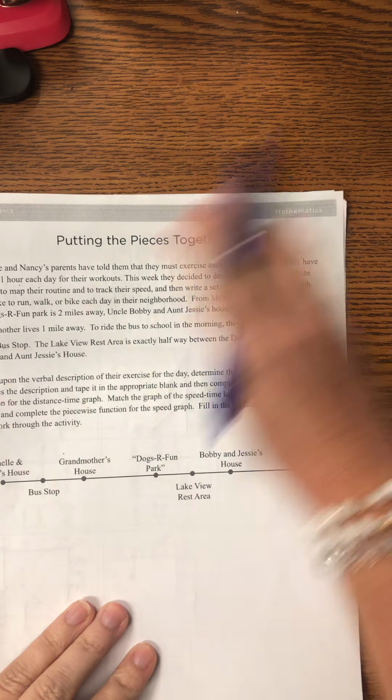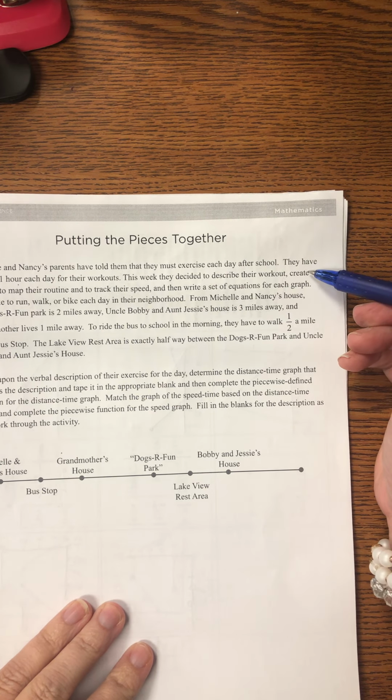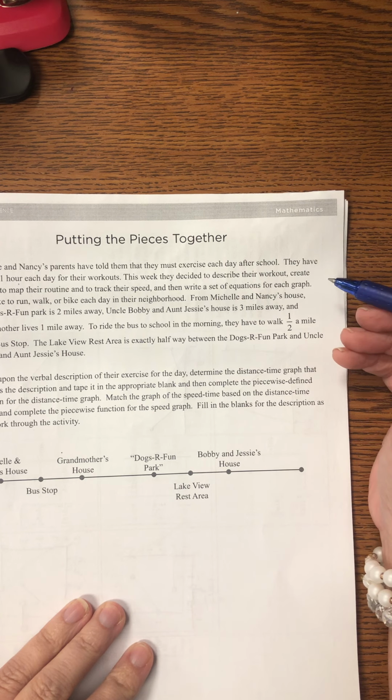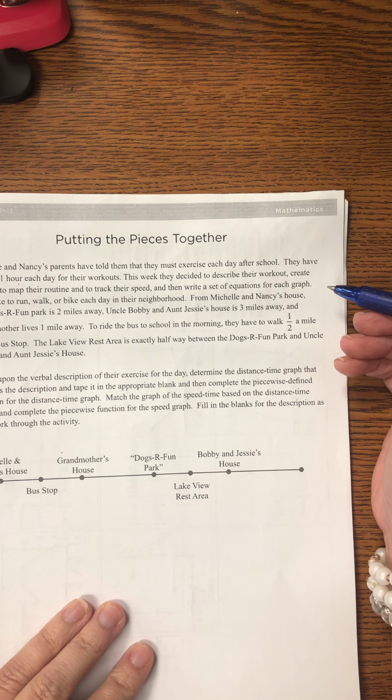This week, they decided to describe their workout, create a graph to map their routine and to track their speed, and then write a set of equations for each graph. They like to run, walk, or bike each day in their neighborhood.